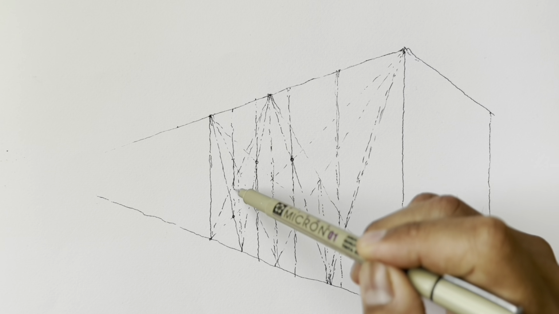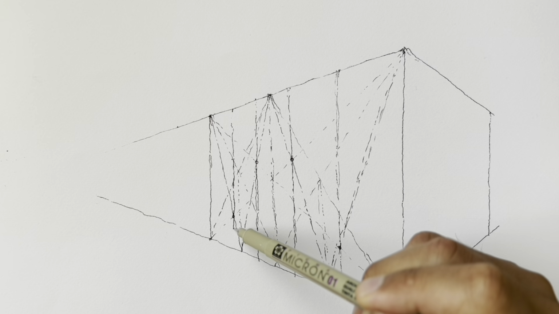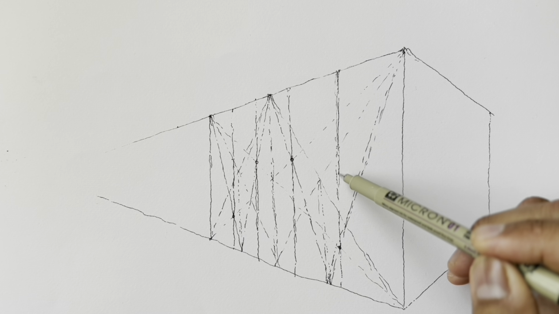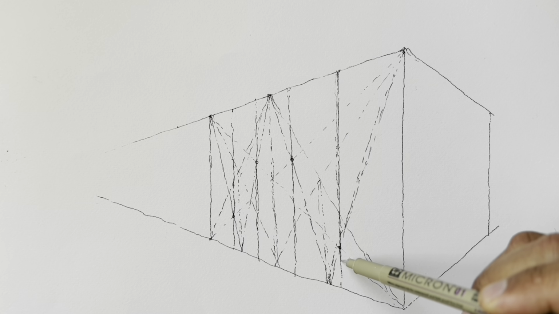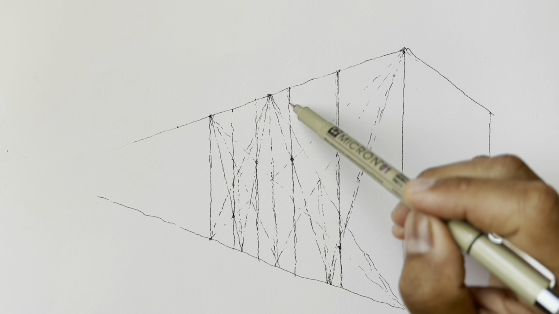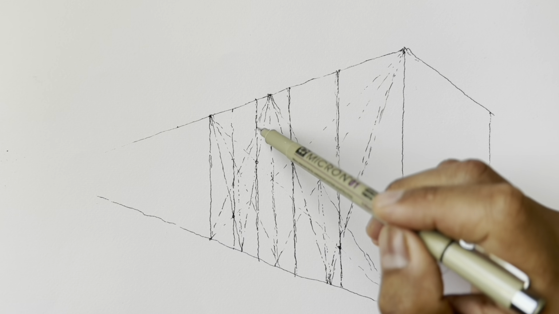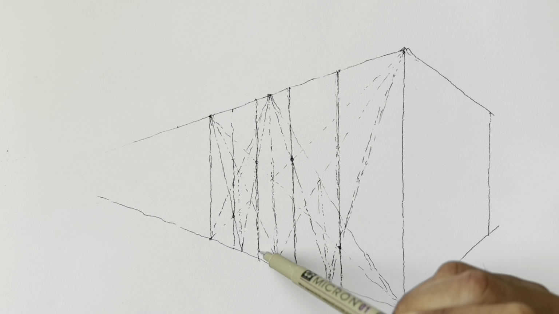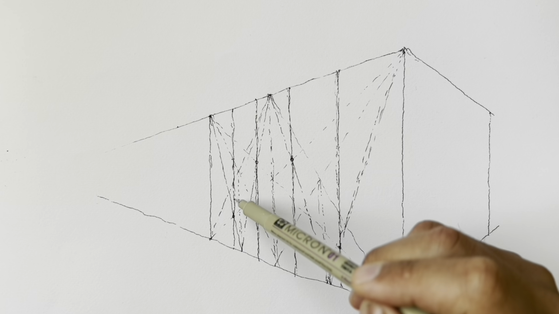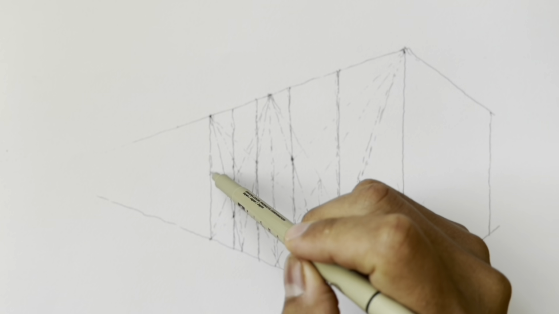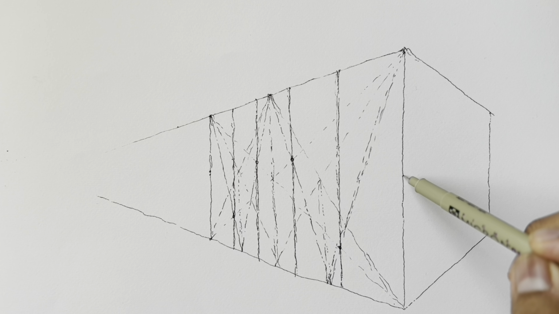Now I have 5 faces. These 5 faces represent that there will be 5 opening windows on each floor and a door on the ground and the first floor. The reason why I did it this way is to make it look correct in proportion when it comes to perspective.